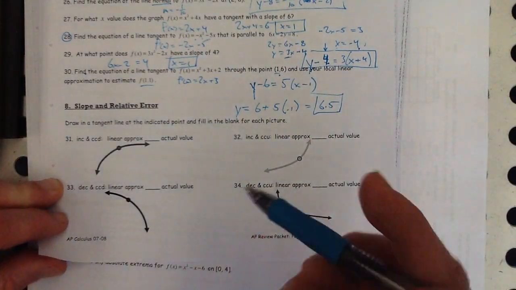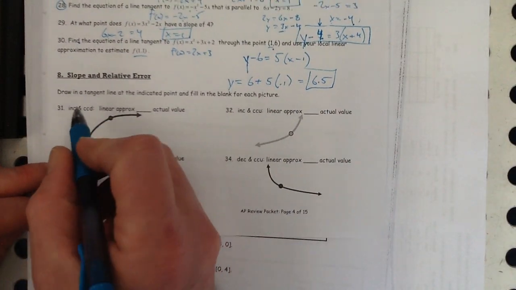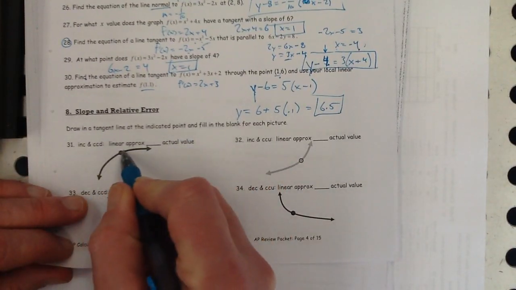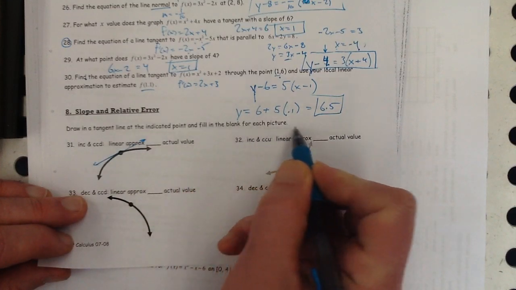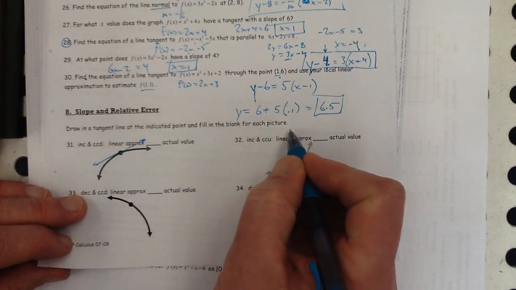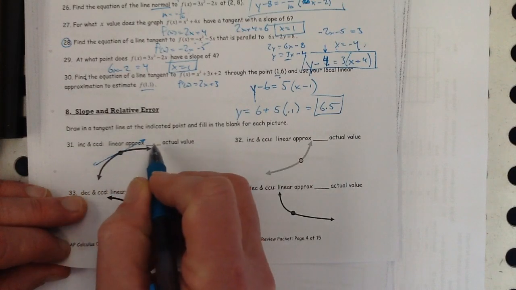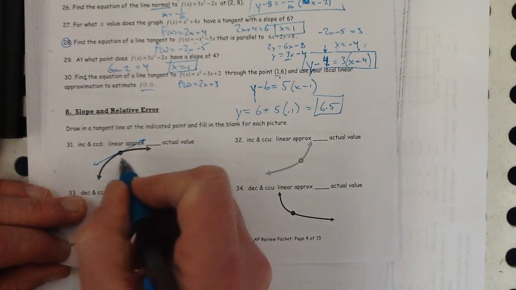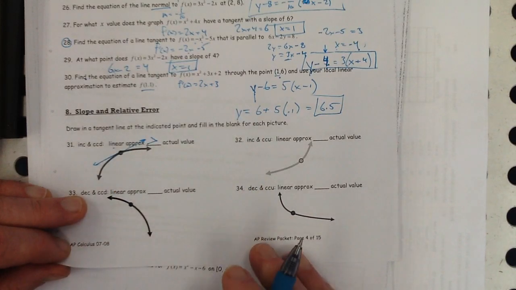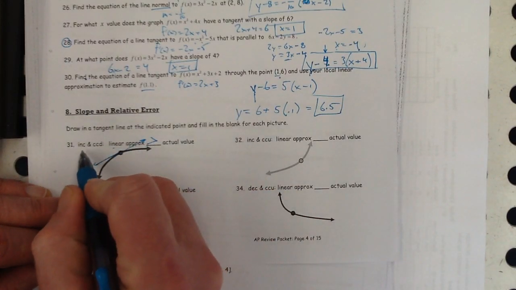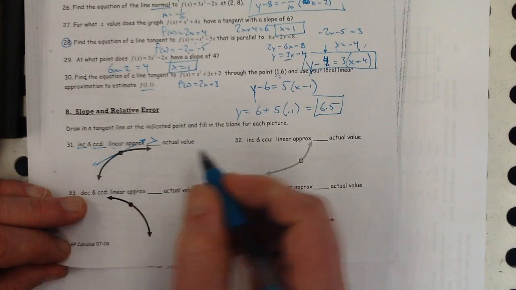Here we go into the next 30. Draw a tangent line to the indicated point, like this, and fill in the blank for each picture. And when we say, sorry, if this wasn't clear, fill in the blank with greater than or less than sign. So here, our linear approximation is going to be greater than, because it's increasing concave down.